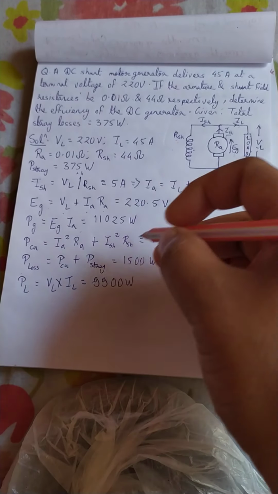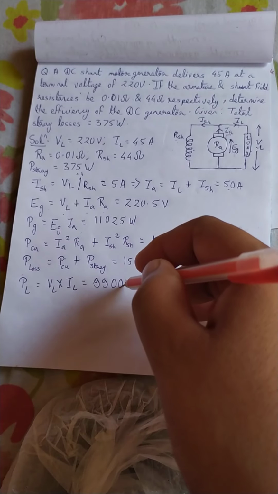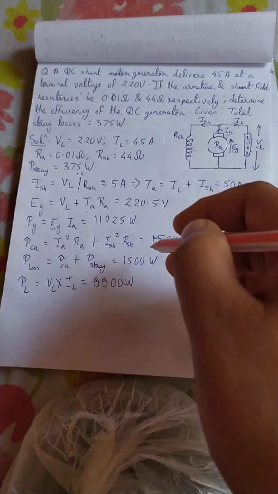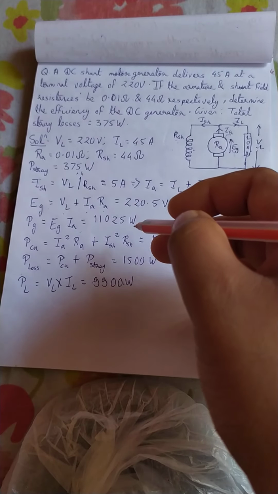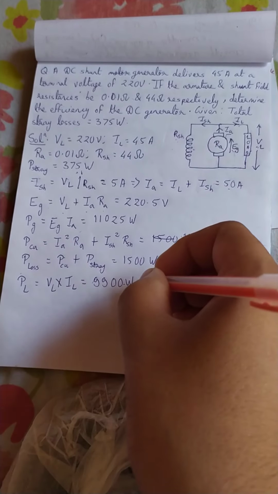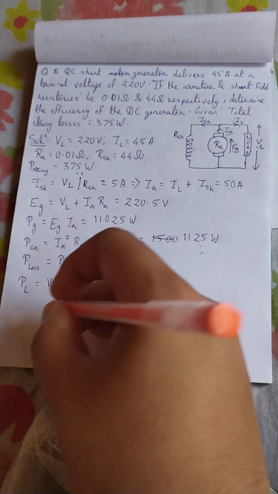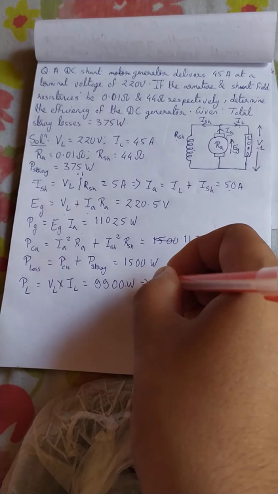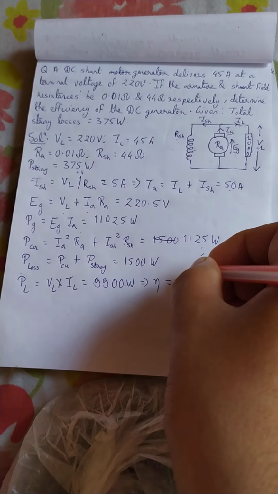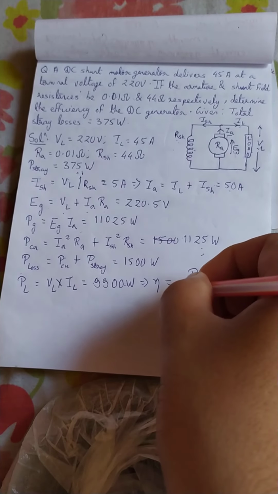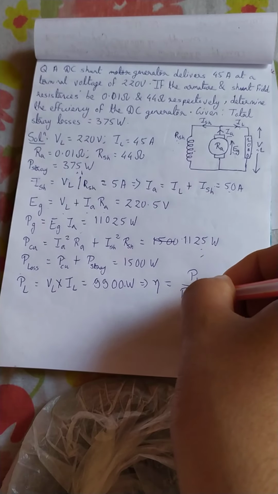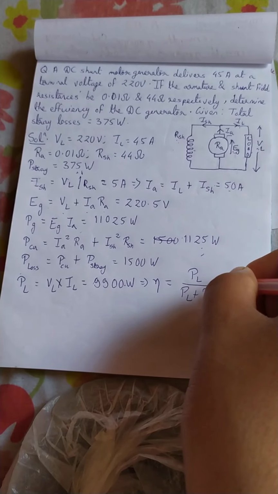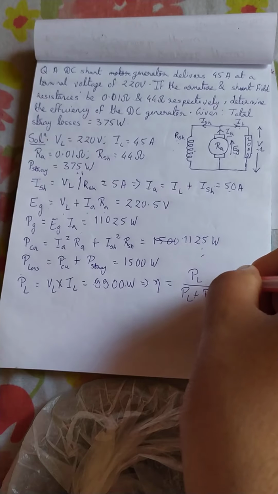Now once we know this load power and the input power, or the other way, we can find out the efficiency, that would be the output power by output power plus losses, so that would be PL by PL plus P loss into 100.